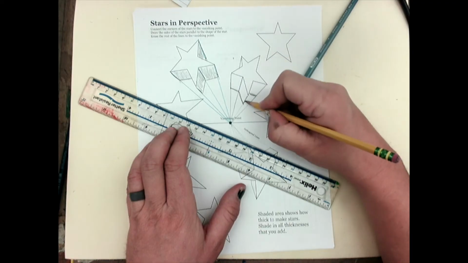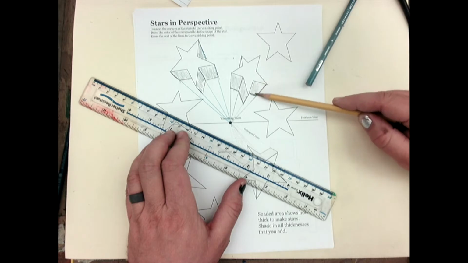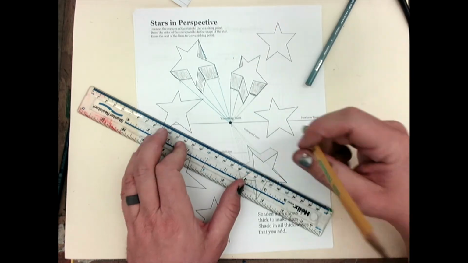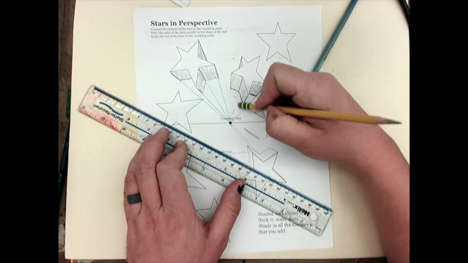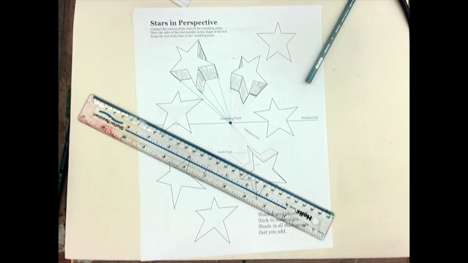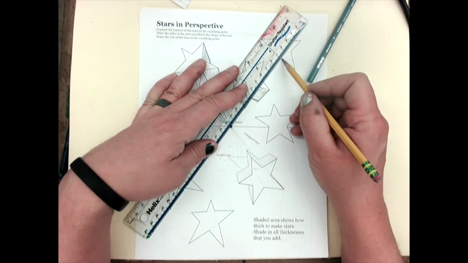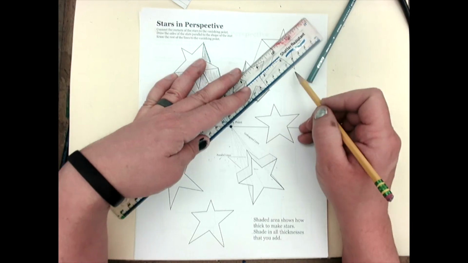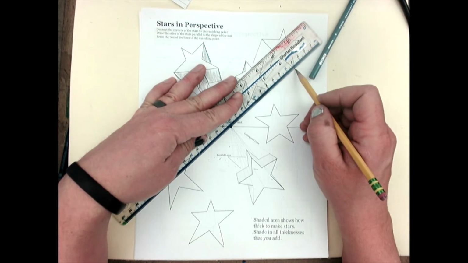And for this exercise, I'll also shade the sides. Just like that. So I'm just going to work my way through the stars, doing the same thing with each one. The front is drawn for me, so then I'll go to the orthogonals. After I draw those in, I will draw in the back, and then I will erase out the extra orthogonals and shade the sides. So same thing for all the rest of them.